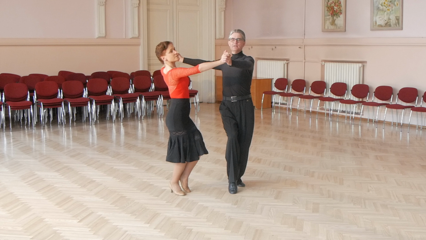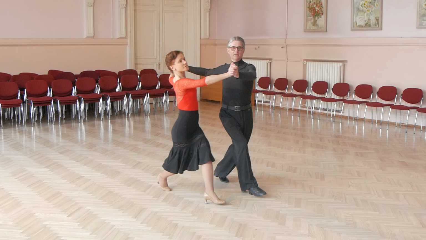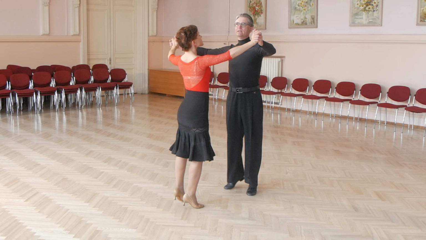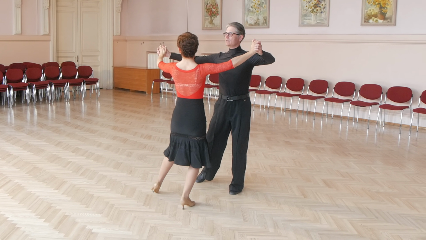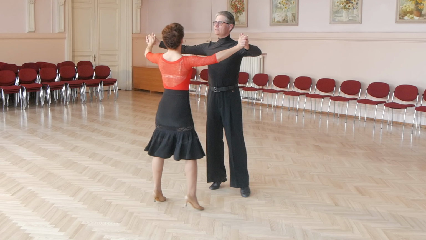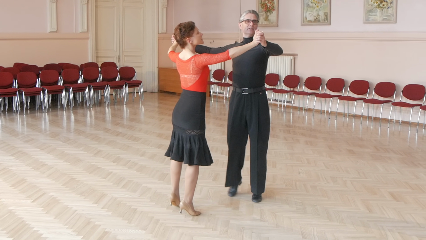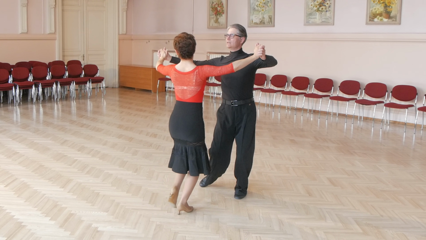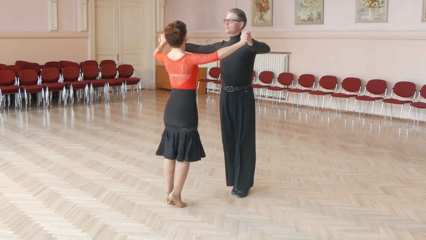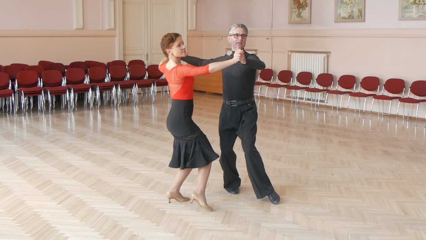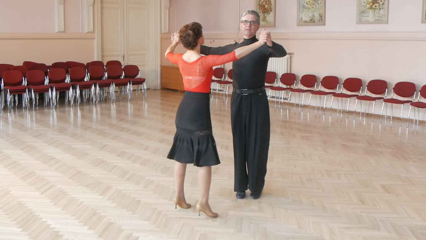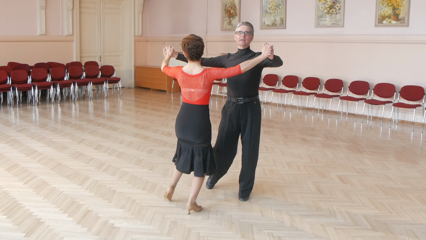And now let's look at exercise for chasse from promenade. We start in promenade position forward, side, close, side. Lady achieves closed position, side, close, side. Again promenade position, side, close, side. Again close position, side, close, side, promenade. Notice that lady turns also head from right to left.